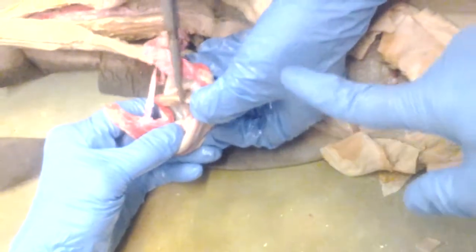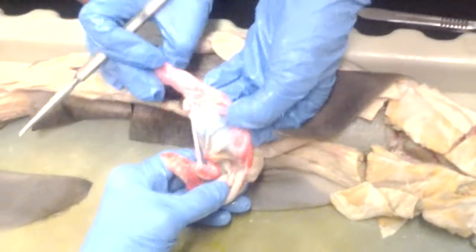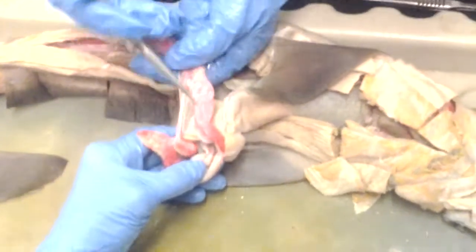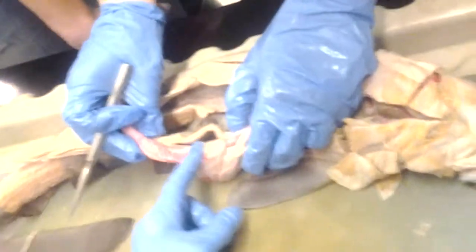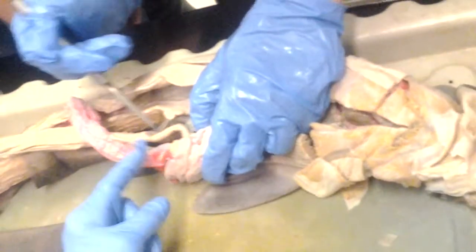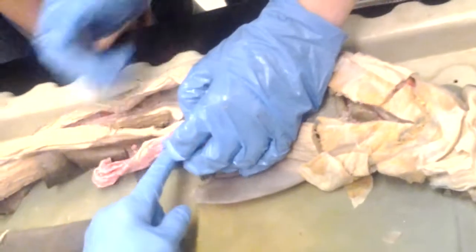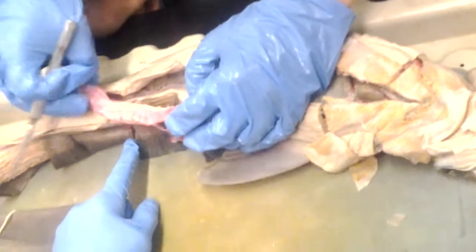And what mesentery is that? Good question. Is it a ligament? It's really part of the mesentery proper, because you can see it's going to the spiral valve intestine. This is the dorsal lobe of the pancreas, and this is the ventral lobe. Here is the spiral valve intestine.